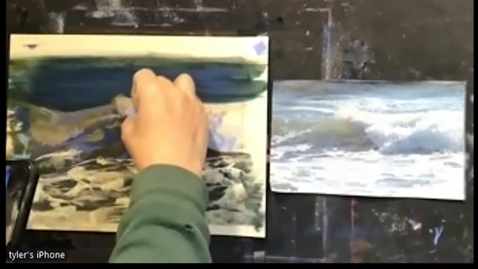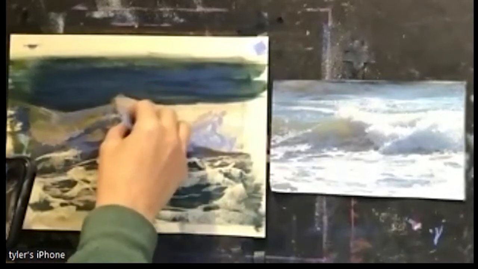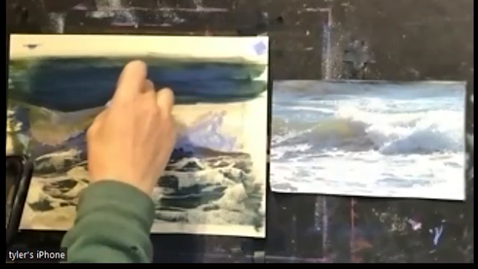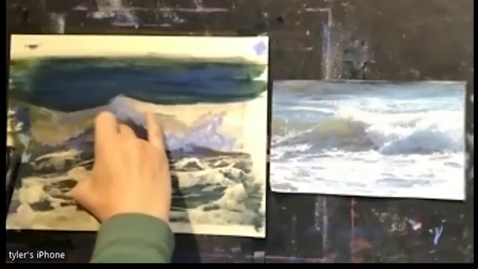Very light. This kind of comes out and over. I like that.